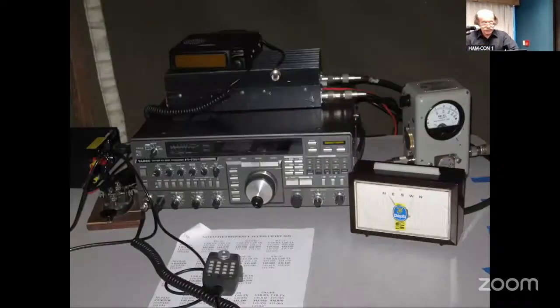So there's the 736. I got a 100-watt amp on the top. I usually run the amp up to about 75 watts. So when I'm going up on UHF, I like to have a little bit of power. There's the 2-meter FM on top for the FM satellites. You see the code key. I use the code key to find myself. You see the rotor there. We got the watt meter to make sure I know what kind of power I'm running.